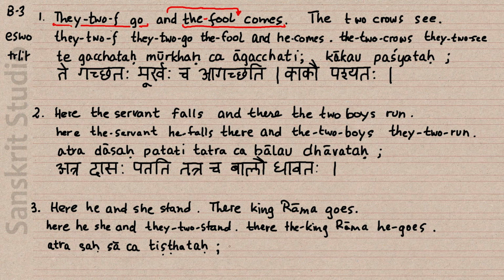Okay, and there, tatra, the king Rama, okay, Nripaha, Ramaha, he goes, gacchati, and it's singular. So there's nothing to be changed from that.